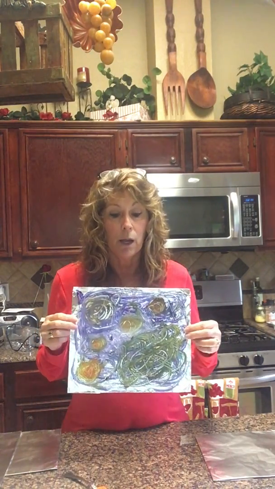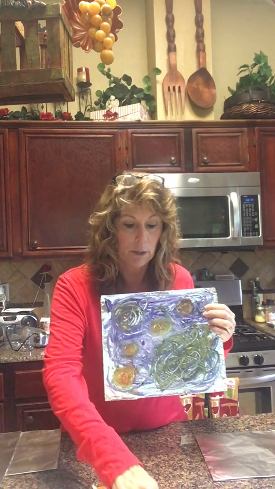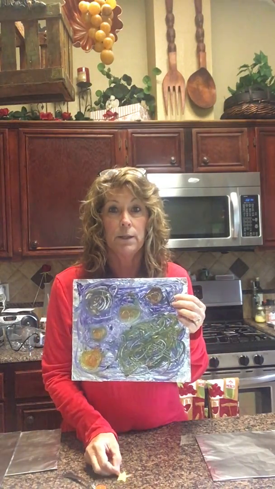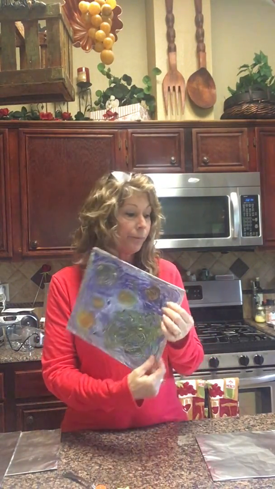If you've decided to make the moon and the stars, then you can get your glue stick and start gluing the stars and the moon on there. That's up to you, or you can just leave it like this. That's the first way.